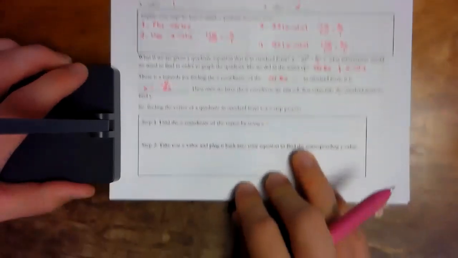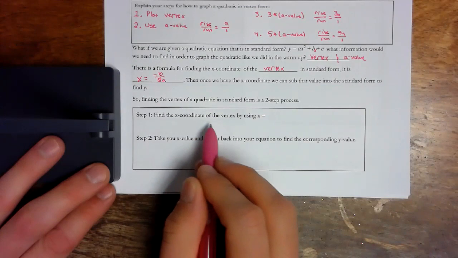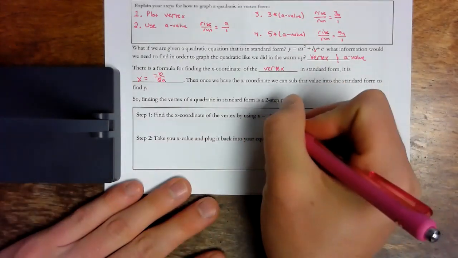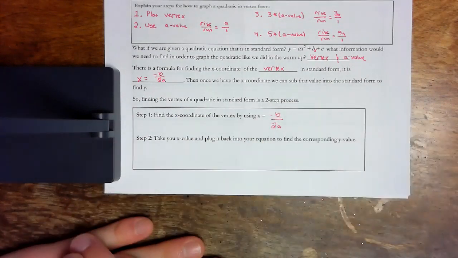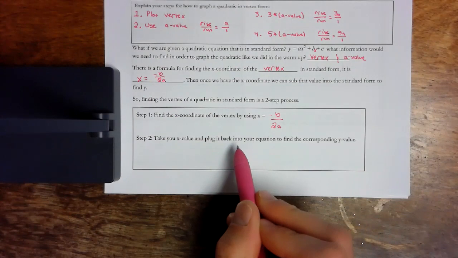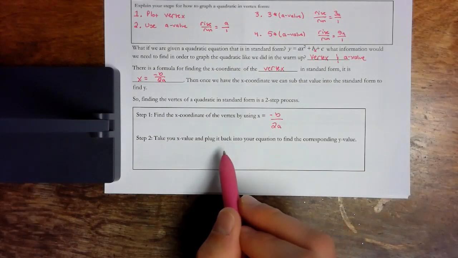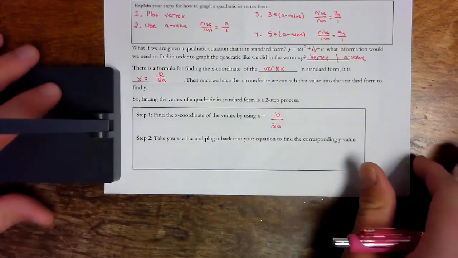So that's really what we're going to do, in addition to the steps that we explained above. So summarizing all this, our first step to find the vertex is to find the x-coordinate of the vertex by using x equals negative b over 2 times a. Step 2, take the x value and plug it back into the equation to find the corresponding y value. Once we have the vertex, we'll use our a value from there.